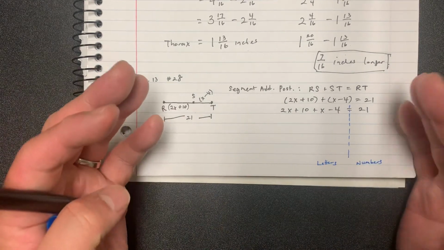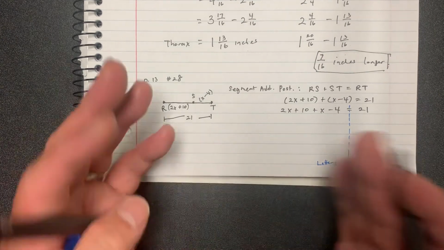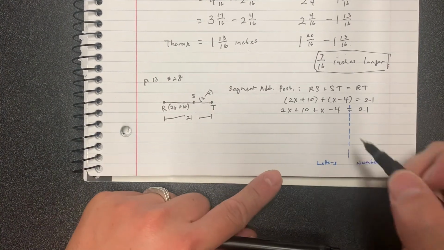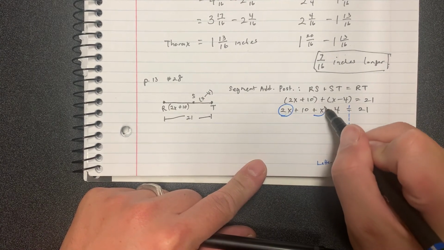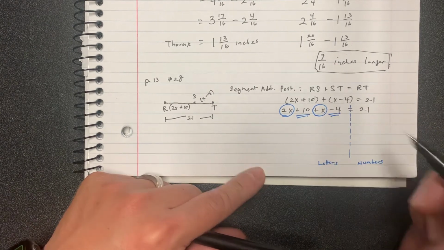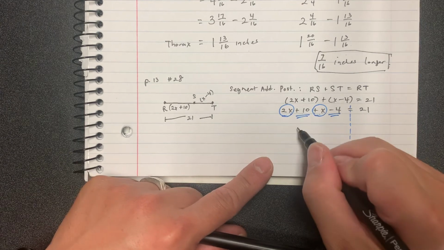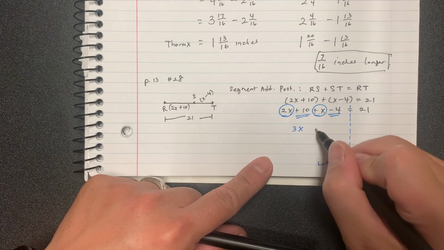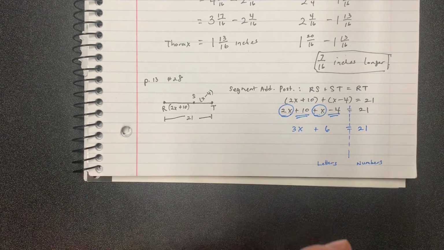When you have a messy house, you take all the toys that belong to one person, you put them in their room, and then all the toys that belong to another, and then put it in the other person's room, right? So that's what we're doing here. So all the terms that have letters are 2x plus x, and then these guys are the numbers that we are trying to simplify. So 2 dogs plus 1 dog is 3 dogs, so 3x. And then positive 10 minus 4 is equal to positive 6, equals 21.